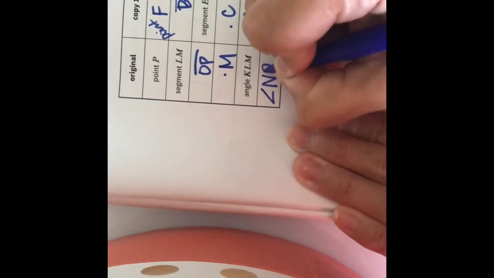It's really hard to see, sorry, guys. XYZ is DEF in copy 1 and NOP in the original right here. So angle NOP and angle DEF. And that said, complete the table to show corresponding parts in the 3 figures.